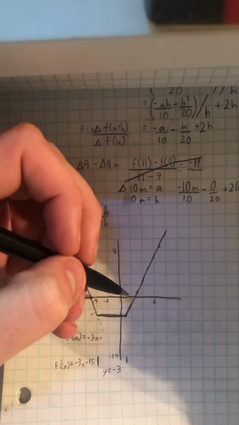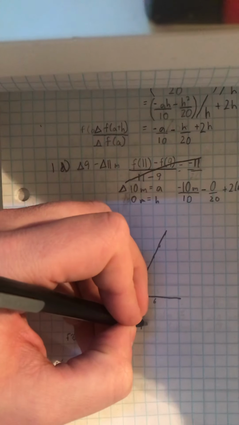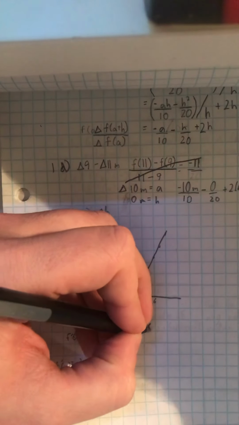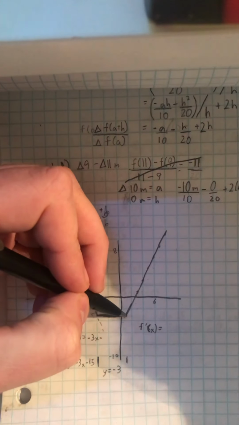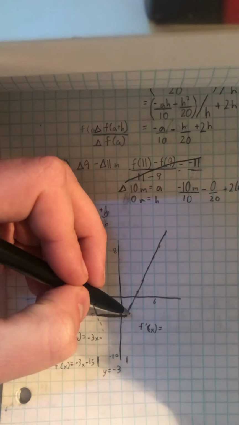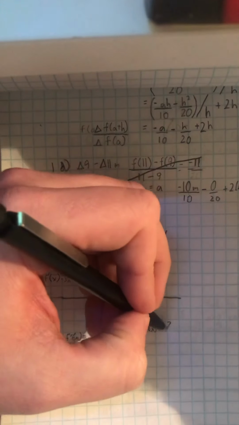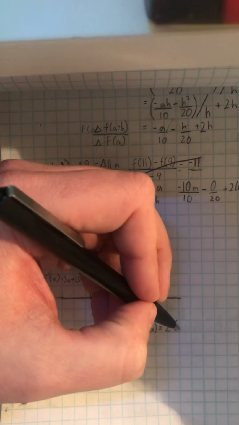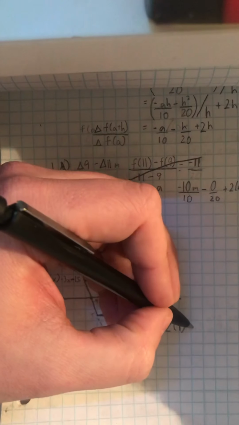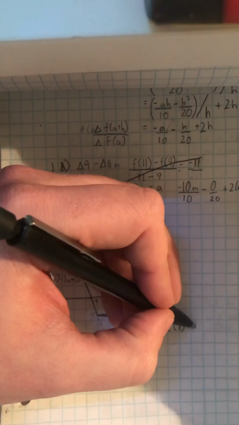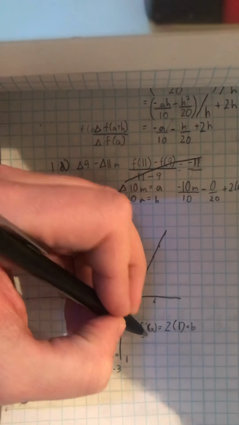Now, looking on this side is f prime of x equals, so the slope is definitely 2, so 2, and then we go at f of 1 plus b. Okay, so this is -3.